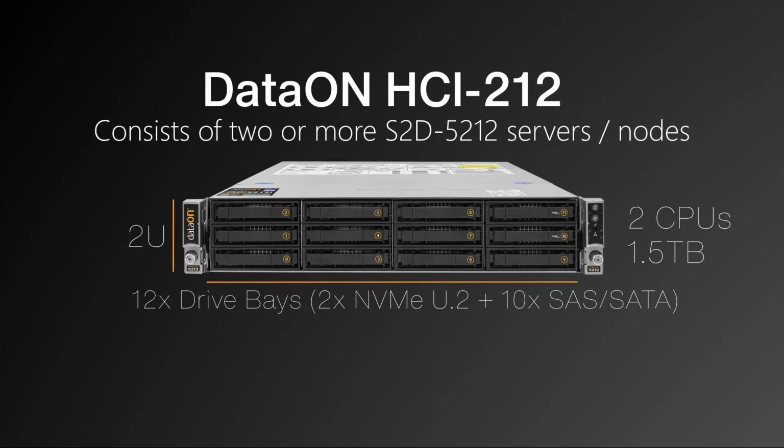With Microsoft's Azure Stack HCI and DataON's HCI-212, you can easily grow from 2 to 16 nodes for additional compute, memory, and storage capacity with minimal interruption to your production environment.